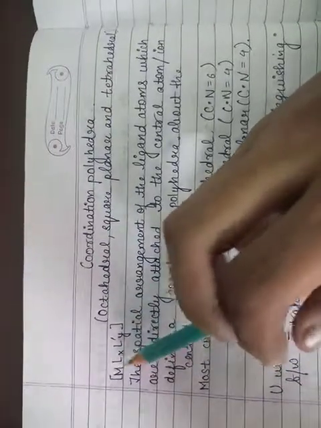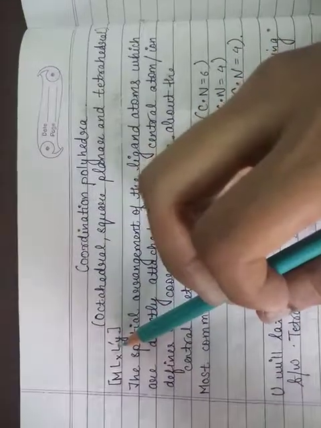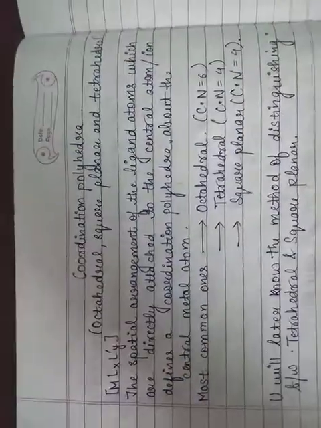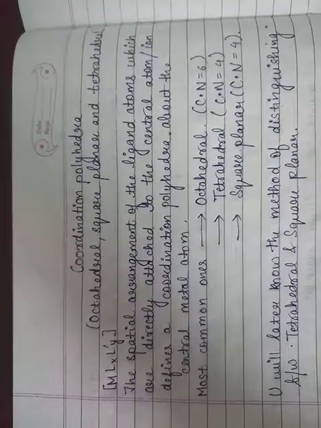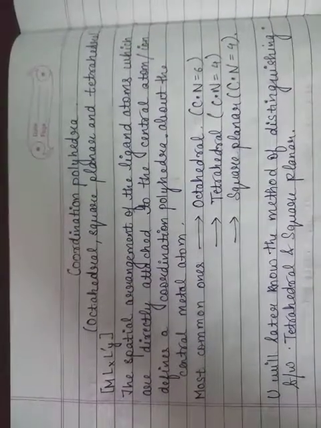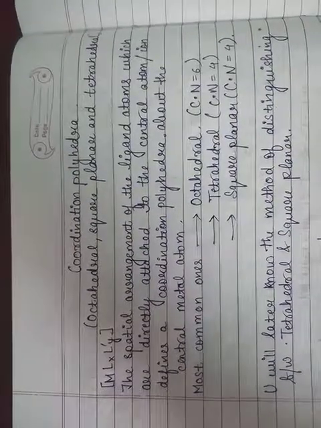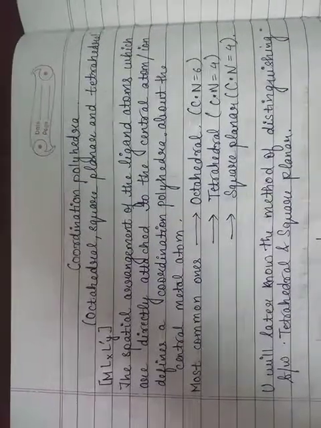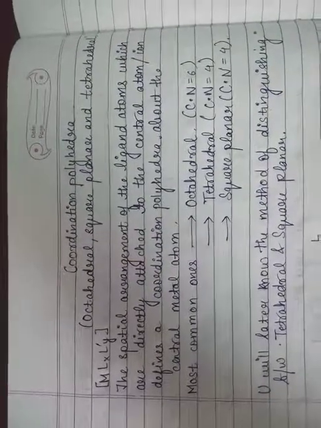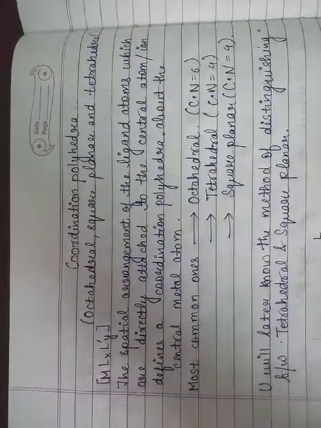So this is the central metal, these two are the ligands. Moving on, what is coordination polyhedra? The spatial arrangement of the ligand atoms which are directly attached to the central metal atom or ion defines a coordination polyhedra. That is clear, I guess. It is defined about the central metal atom.